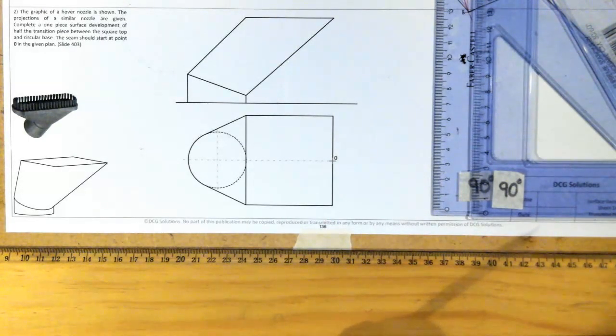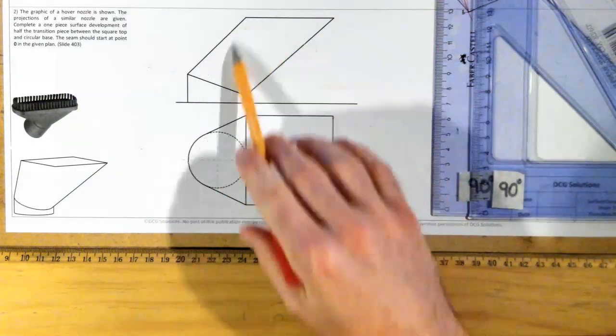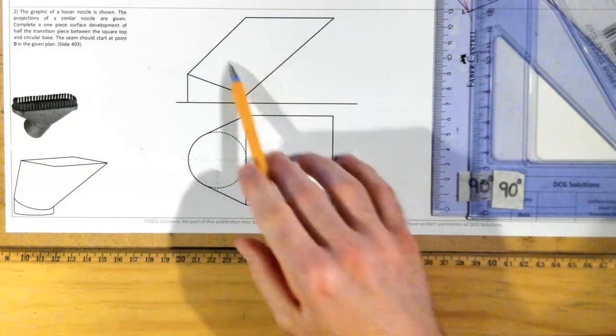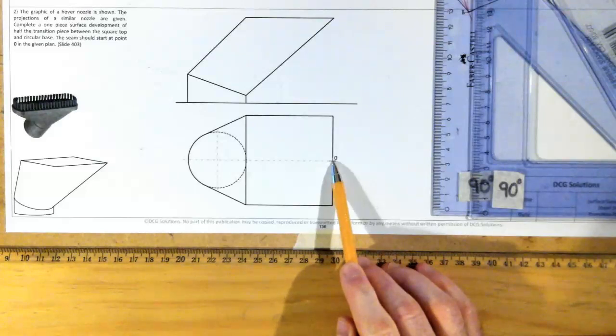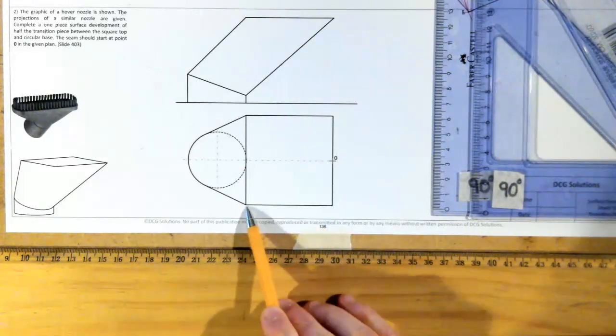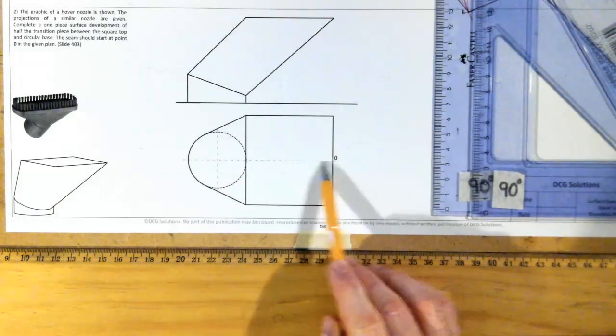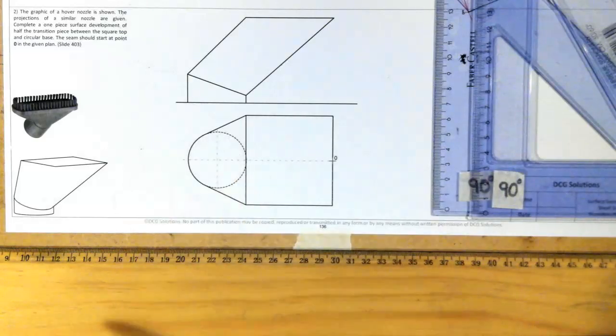And what we have to do is the one-piece surface development of that. Now, in this instance, they're not asking us for the full surface development of this section up here, or this bit down here. They're just getting this bit, but they only actually want half of it, starting at O. So if we do half of it, we're going to be doing from here all the way around to roughly here. And once I've half of it done, I don't have to do the other half.